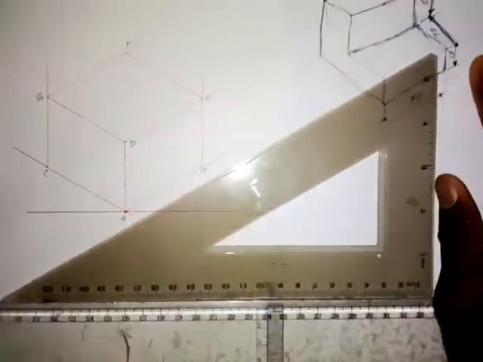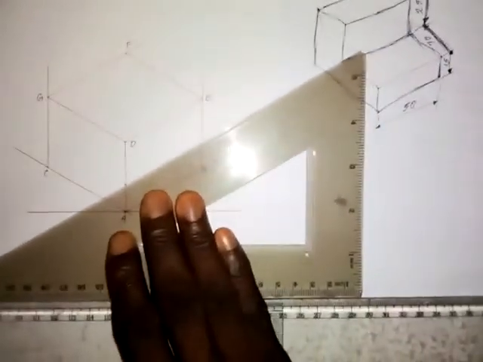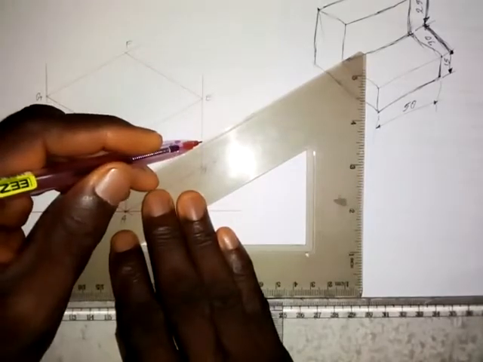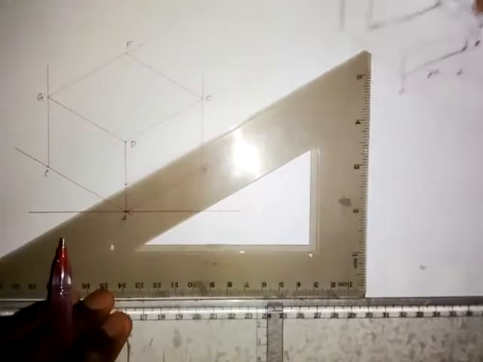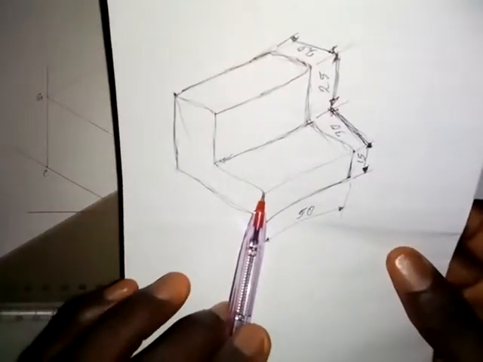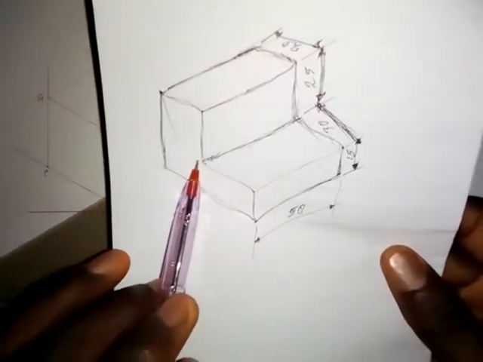So take your set square and set it like this. So transfer this line to this side, and then this same line at 15 also goes backward like this.